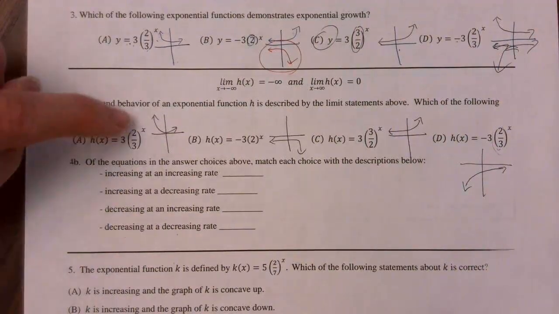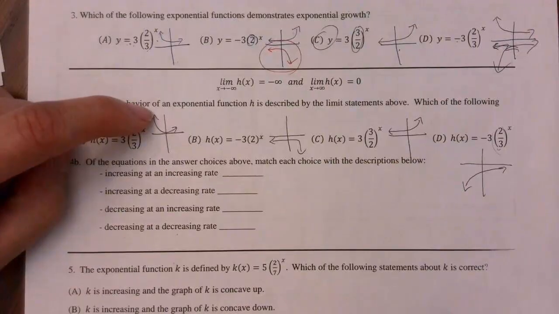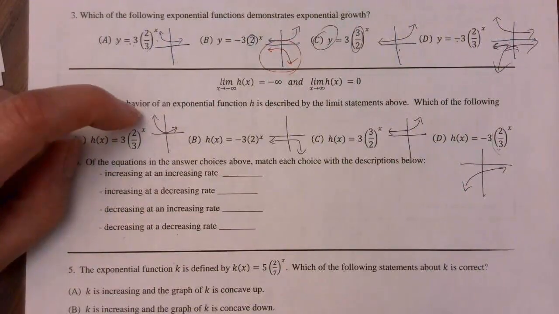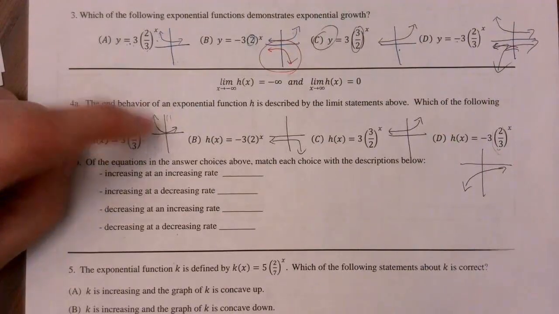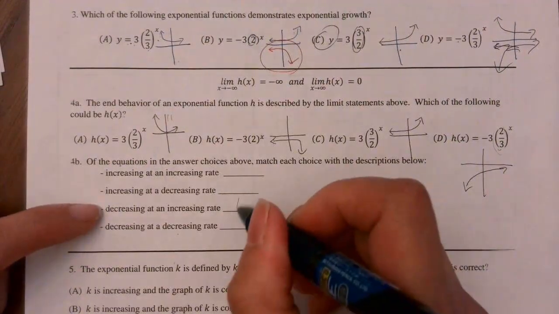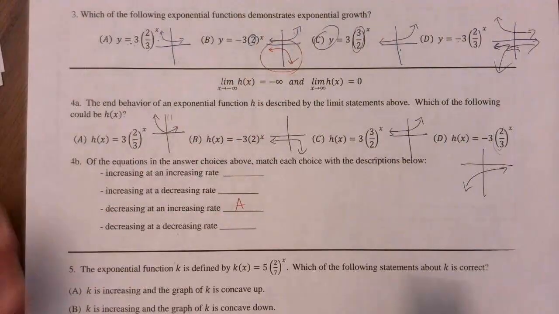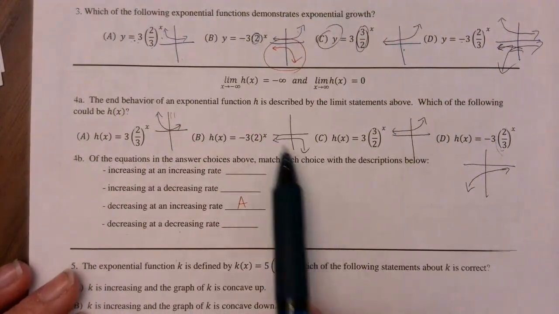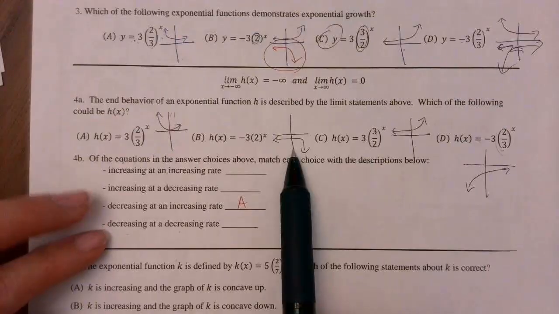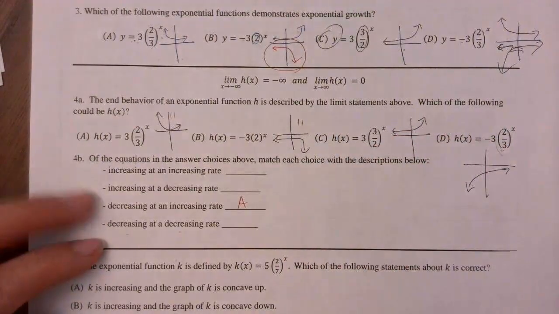Alright, let's go. This one, increasing or decreasing? That is decreasing. Concave up or concave down? Concave up. So at increasing rate. So this is decreasing at increasing rate right here. What about this one? Your y value is getting smaller, so it is decreasing. And it is concave down, decreasing rate.